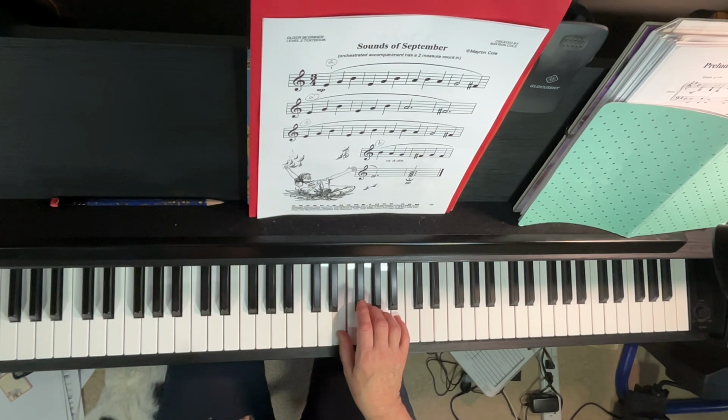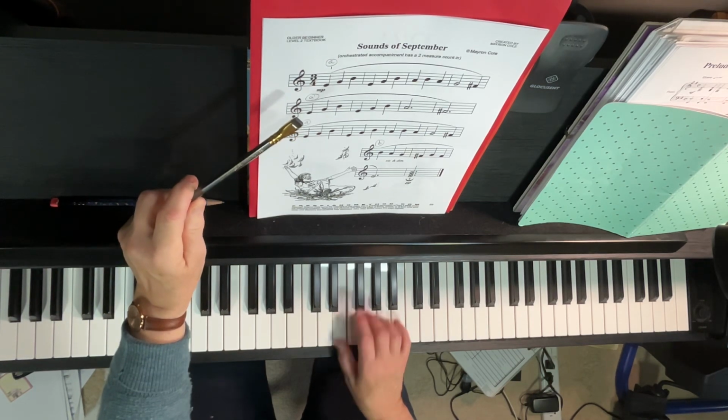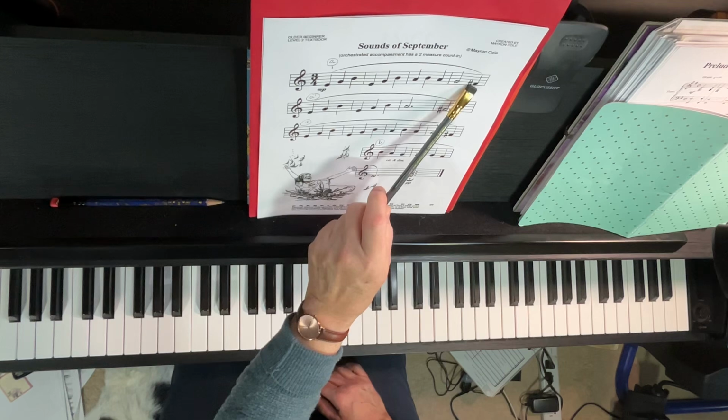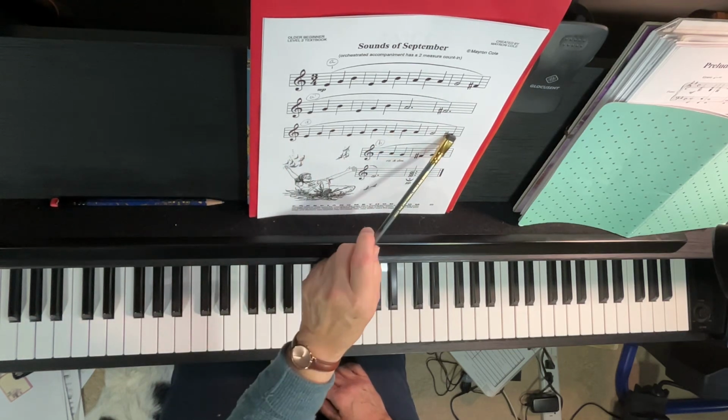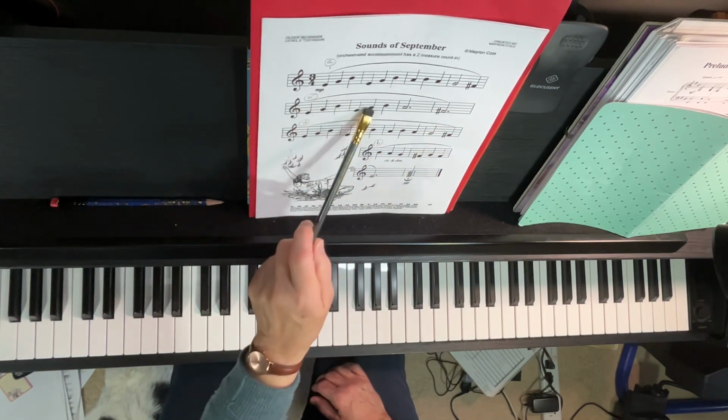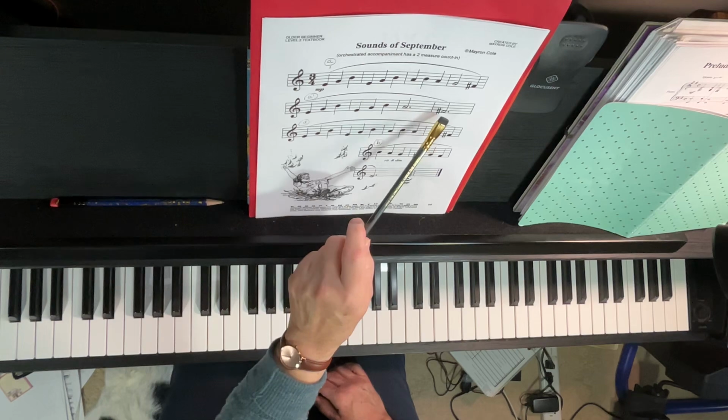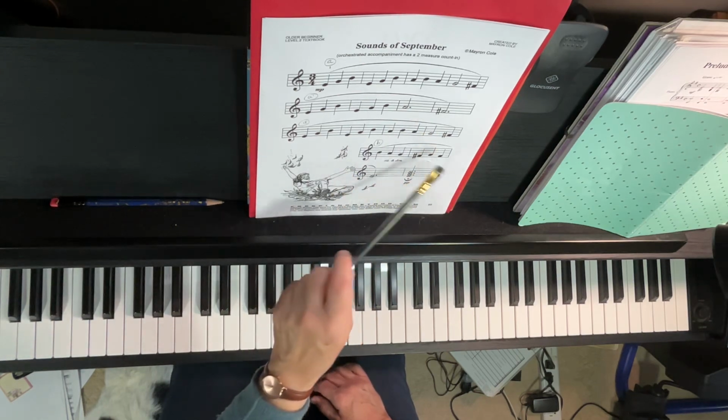This structure here is lots of repetition. So you'll notice that these 4 bars are exactly like these 4 bars. And these 2 bars are like that. It ends a little bit differently. And then you have something different here at the end.